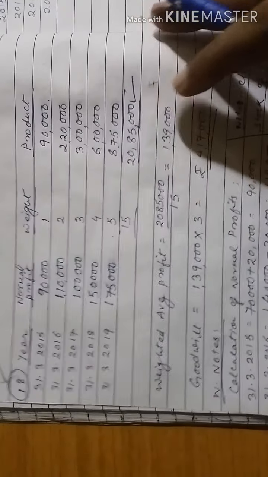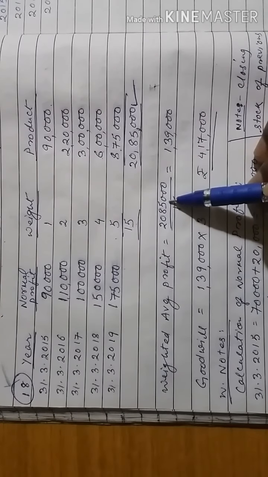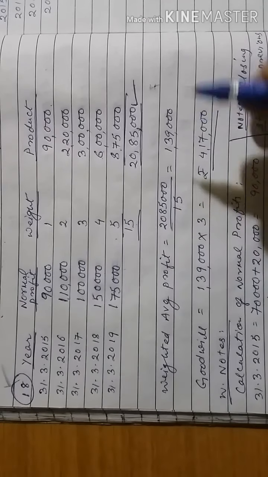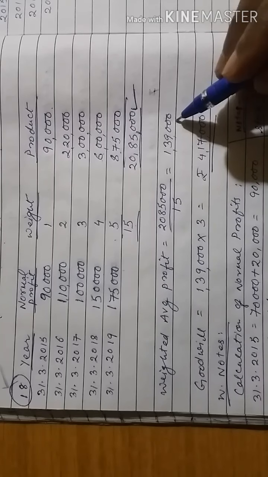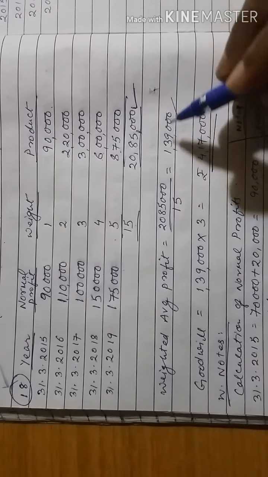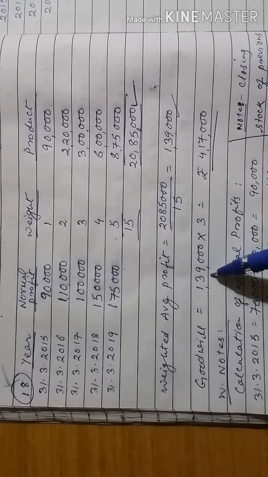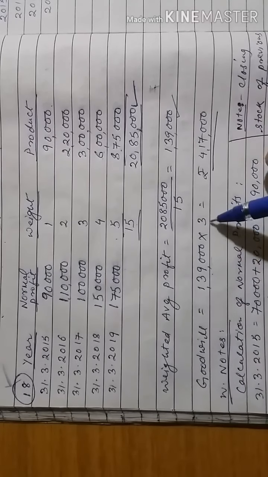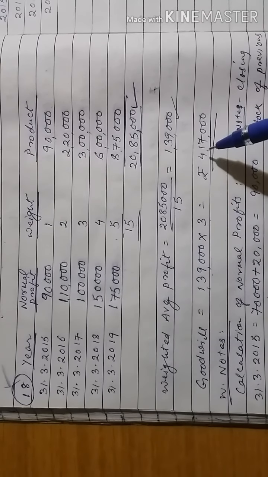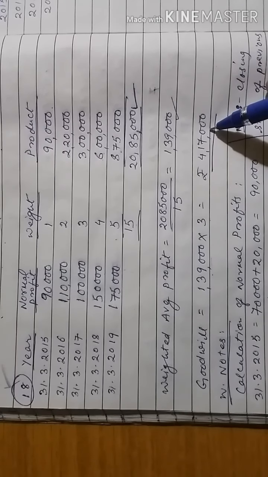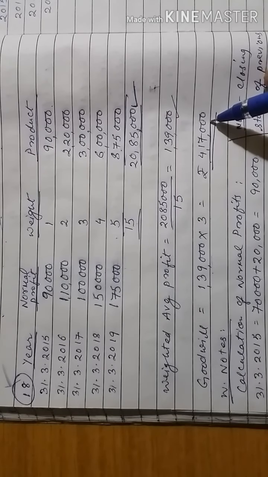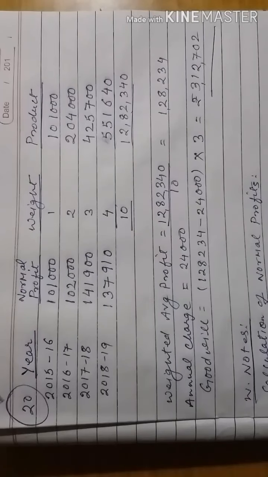So weighted average profit is equal to 20,85,000 divided by 15, that is equal to 1,39,000. Calculation of goodwill: 3 years purchase of weighted average profit. So 1,39,000 into 3 is equal to 4,17,000. So this is the answer for question number 18.